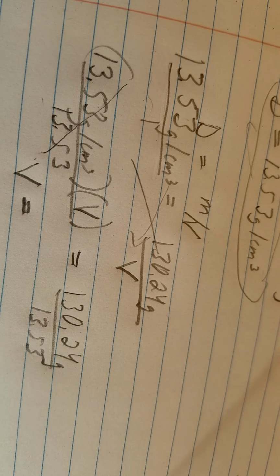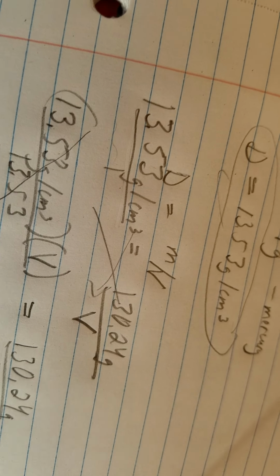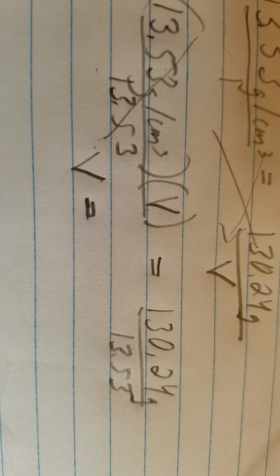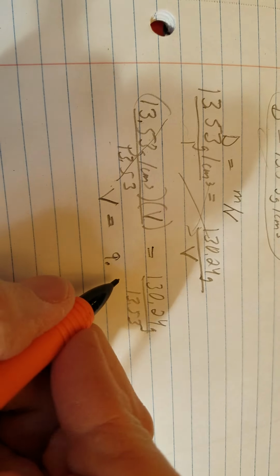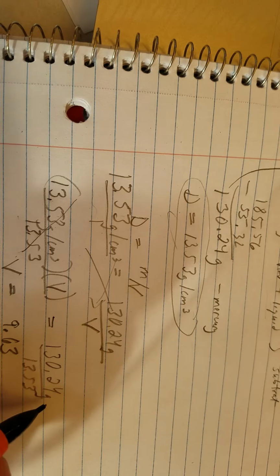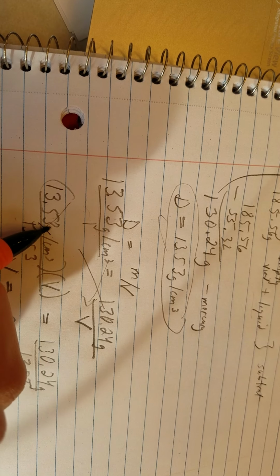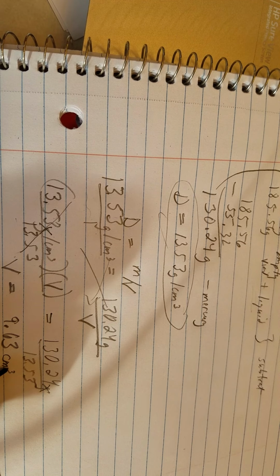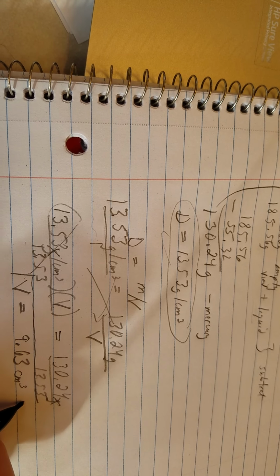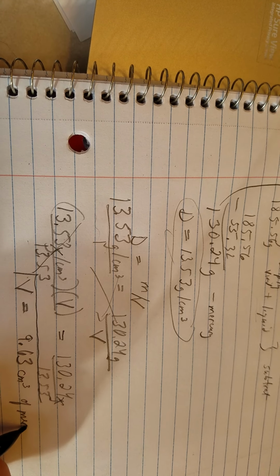And if I do that, you should get 9.63. Now you'll notice that this is in grams, so my gram unit is going to cancel out. My volume unit is going to be my centimeter cubed. So my final answer then would be 9.63 centimeters cubed, and this would be, of course, of the mercury.